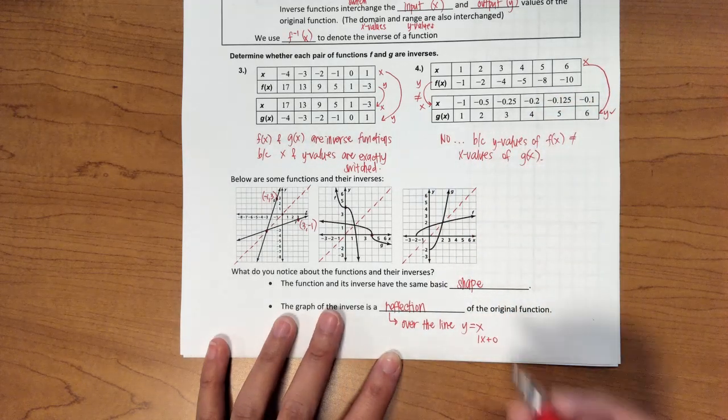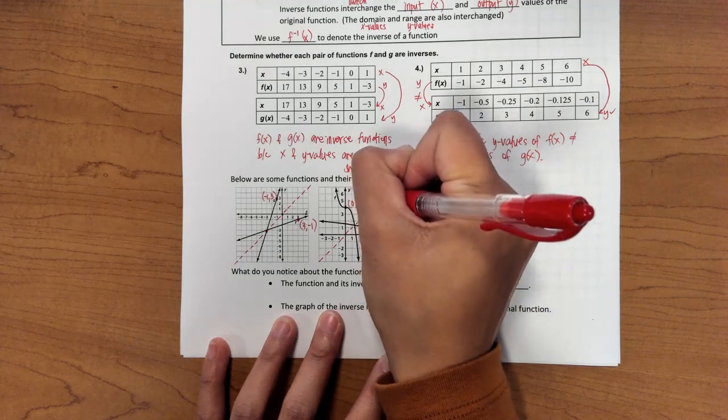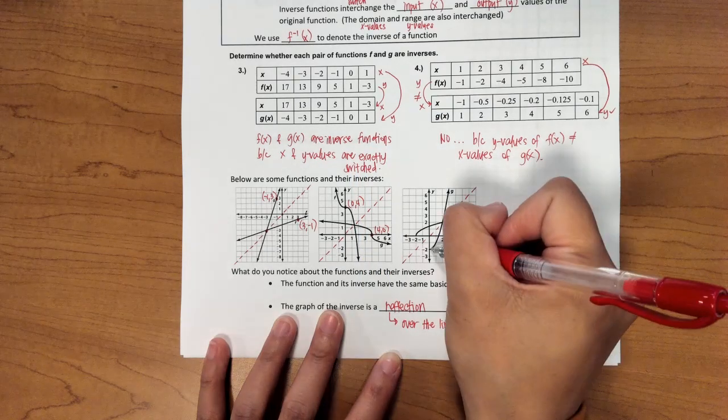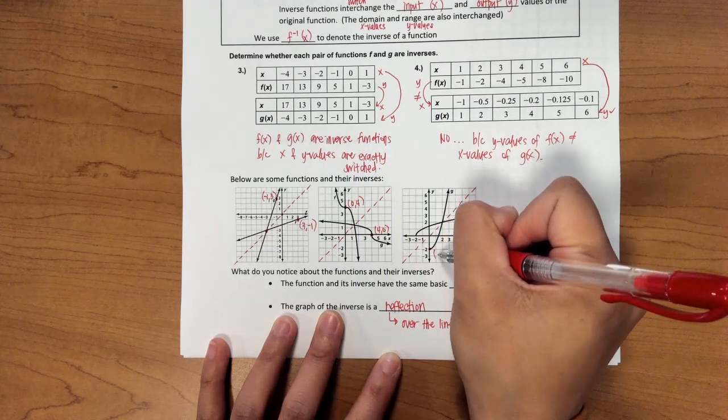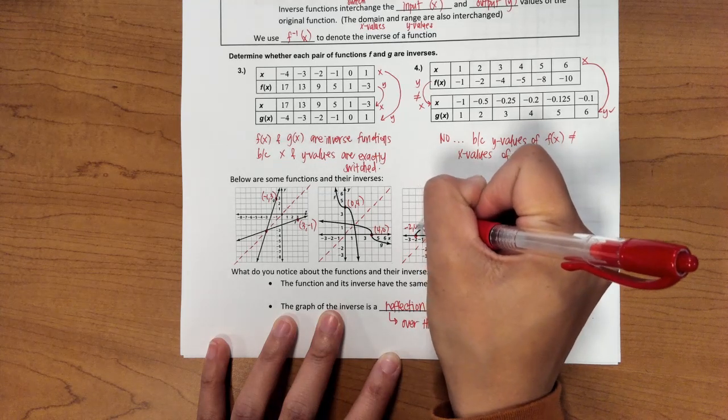Like here, this will be 4, 0, so this is 0, 4. This point here at 0, -2 becomes this one at -2, 0.